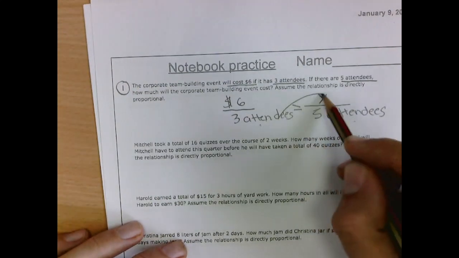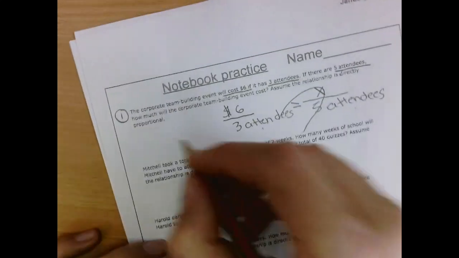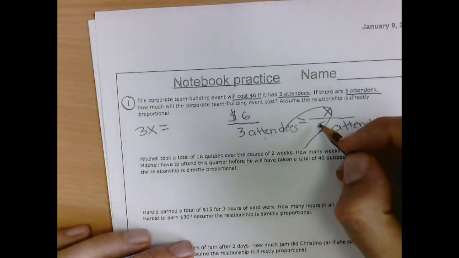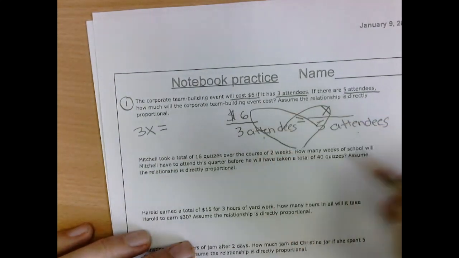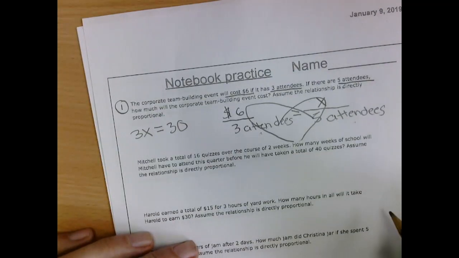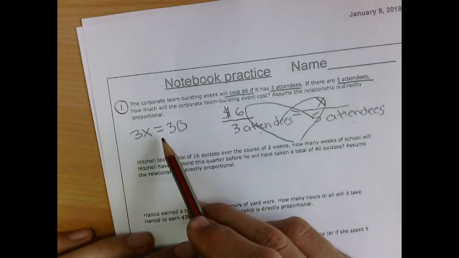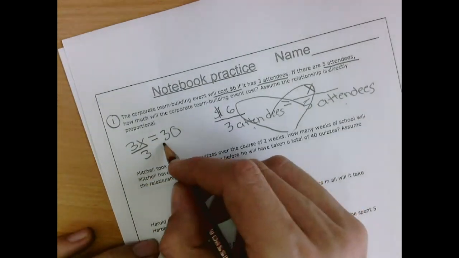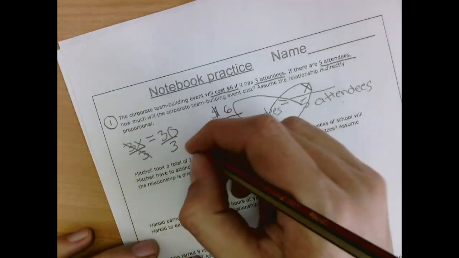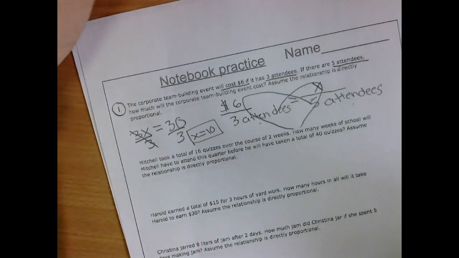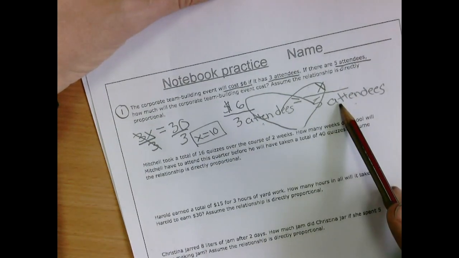So we'll begin by doing 3 times x to get 3x. Next, I'll do 5 times 6 to get 30. Do you recognize what we have here? Now we have a one-step equation. So we divide both sides by 3 to get x is equal to 10. So it's $10 for 5 attendees.